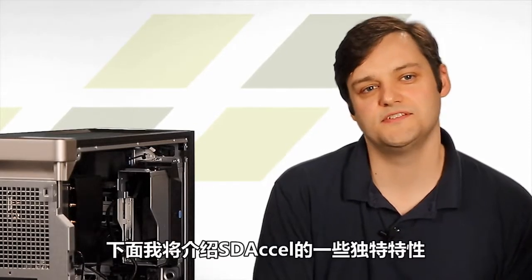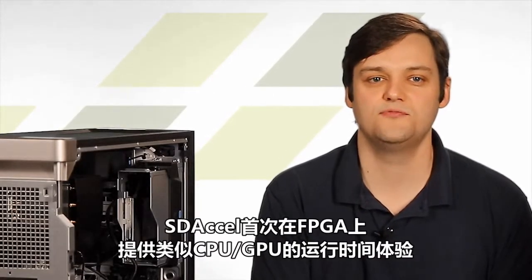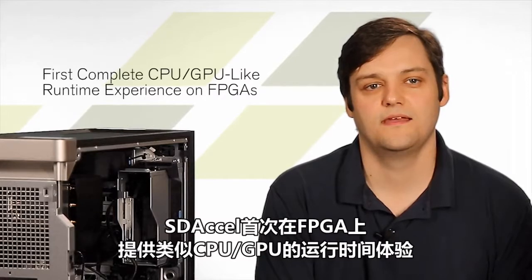Now I'll describe some of the features unique to SDAccel. SDAccel provides the first CPU-GPU runtime experience on FPGAs.